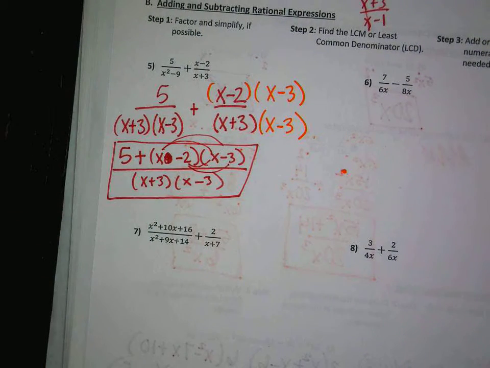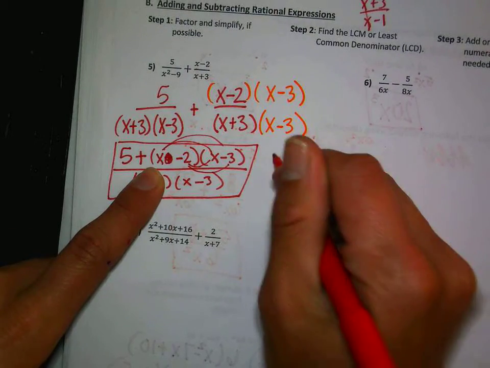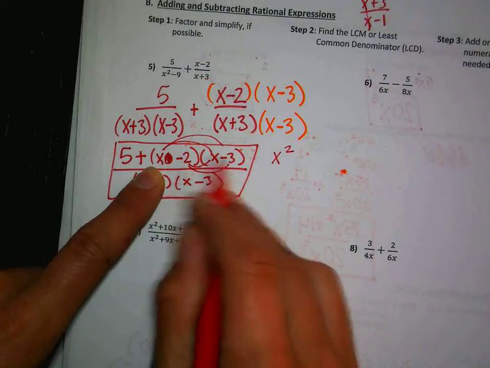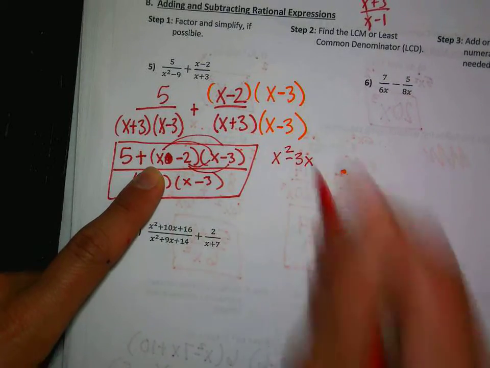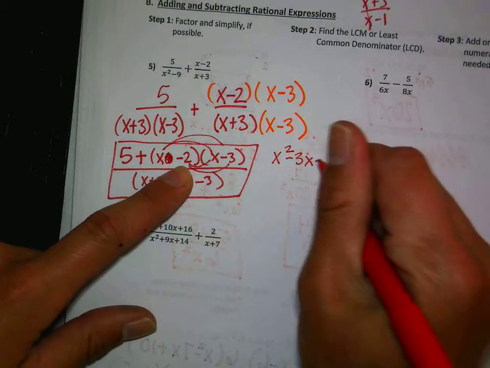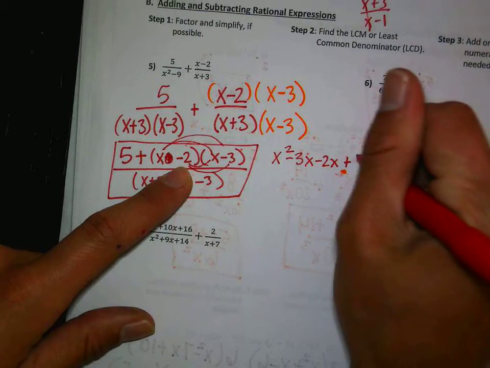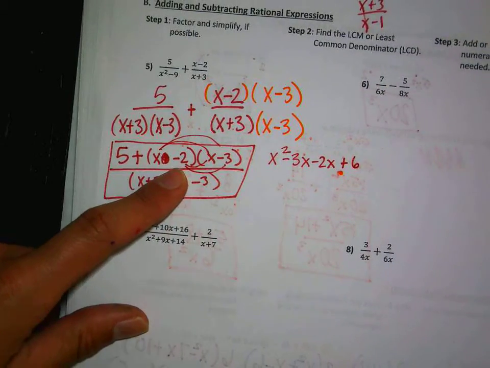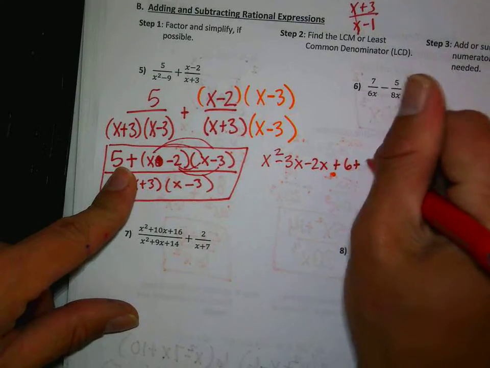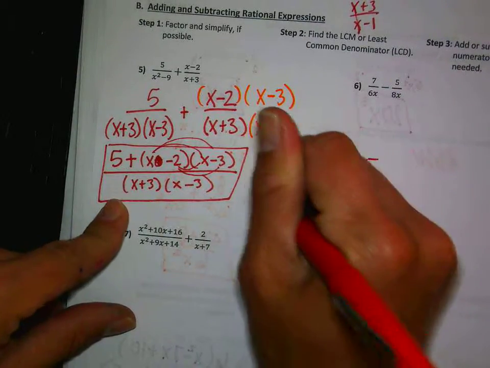We're going to simplify it. That's what I'm doing right now. And we're going to add in the bottom? Yeah. So x times x is x squared, x times negative 3 is negative 3x, negative 2 times x is negative 2x, negative 2 times negative 3 is positive 6. And then we are going to add in the plus 5 up here on top.